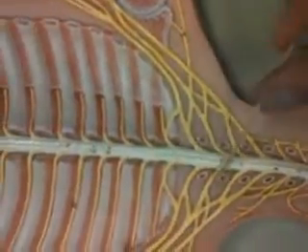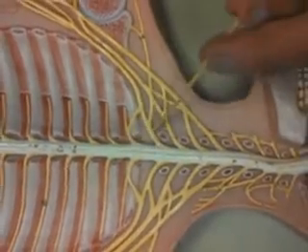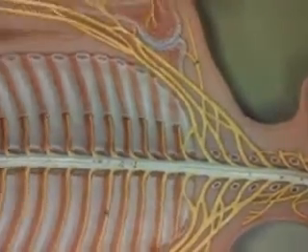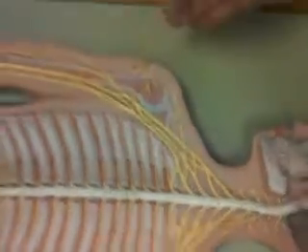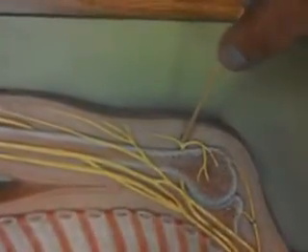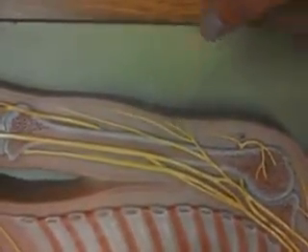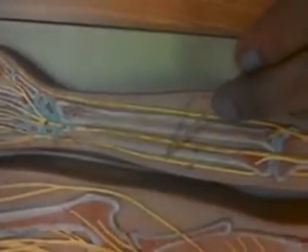I have 1, 2, 3, 4, 5. That's the brachial plexus because it's coming to the arm. Brachial plexus, this comes down. This is the axillary nerve, the musculocutaneous nerve, the radial nerve, the median nerve, and the ulnar nerve. Again, there are no plexus in the thoracic spine.